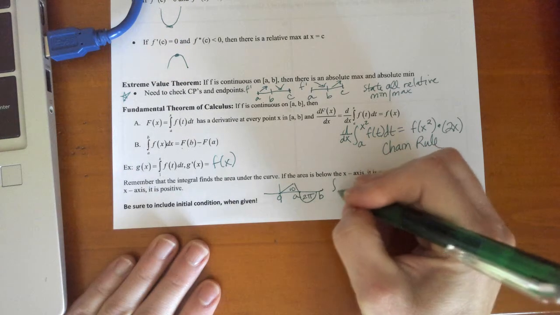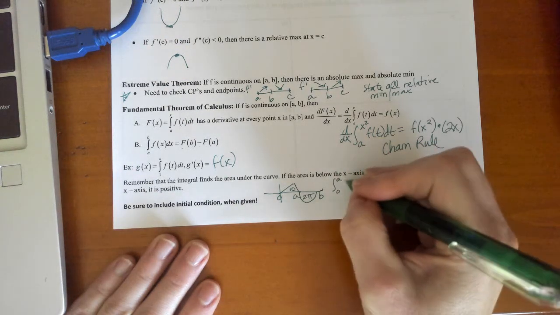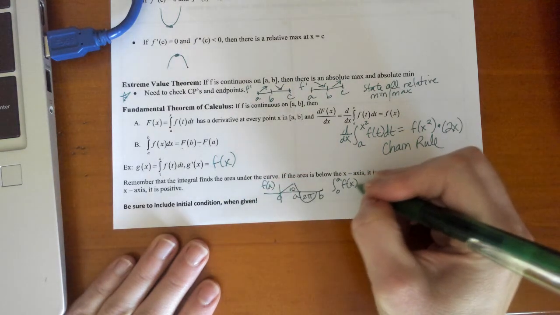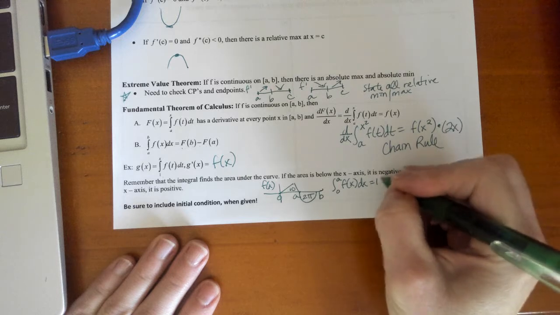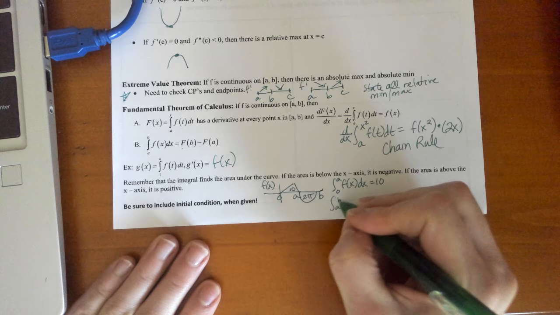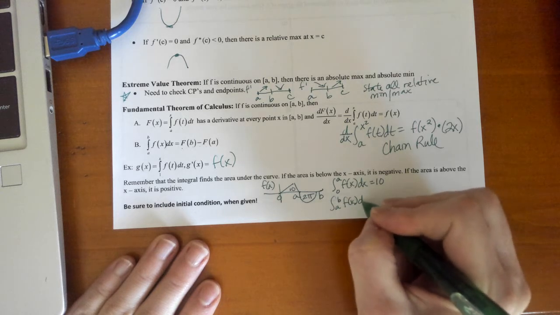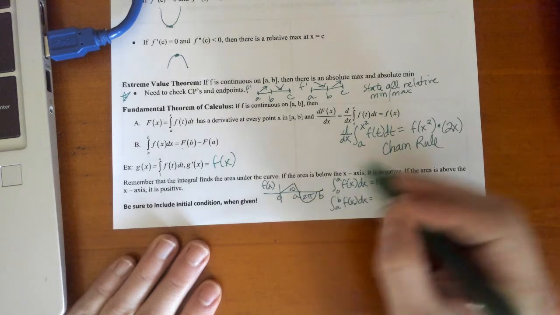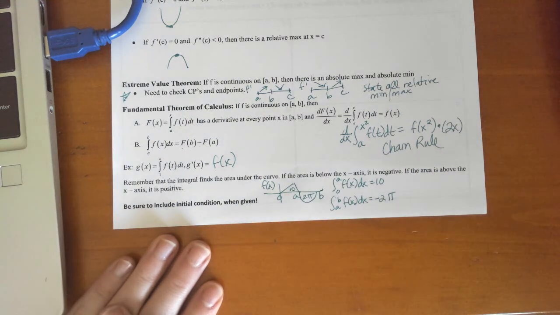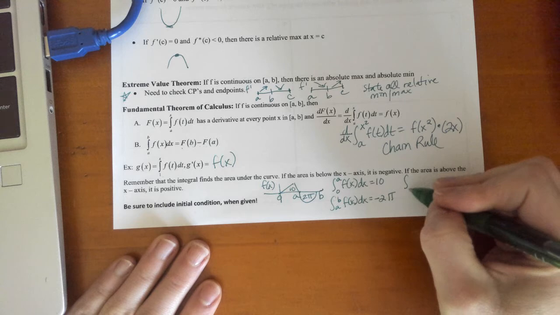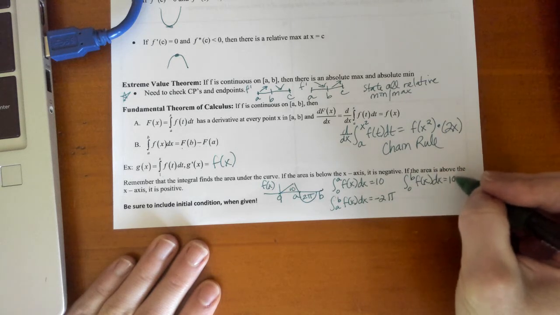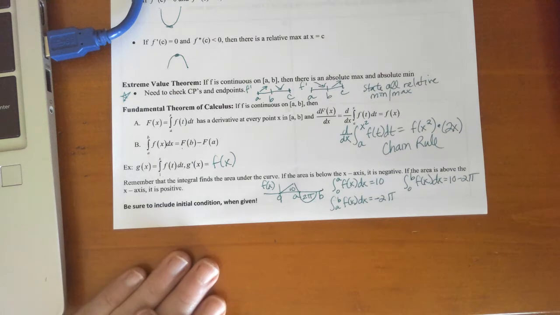We would say the integral from 0 to a, and I'm going to call this f of x, of our function is equal to 10. Our integral from a to b of this function, since this is below, is going to be a negative 2 pi. And that means if we were to go from 0 to b, it would be 10 minus 2 pi.